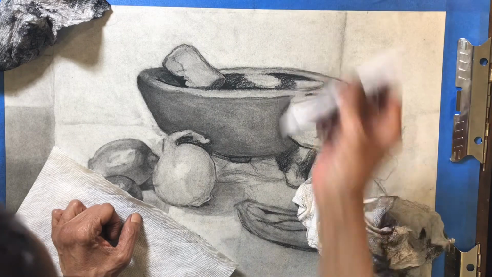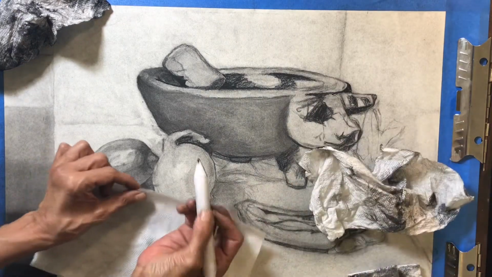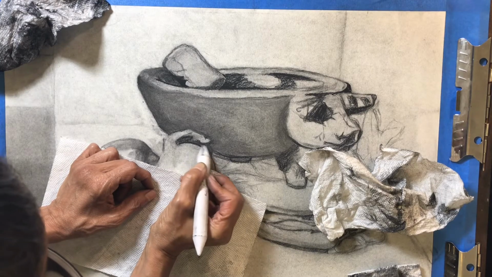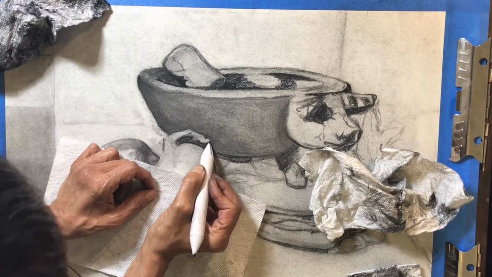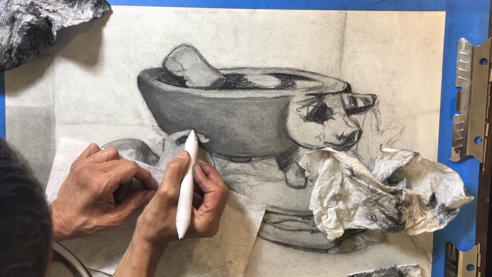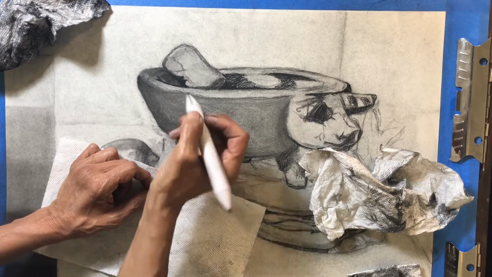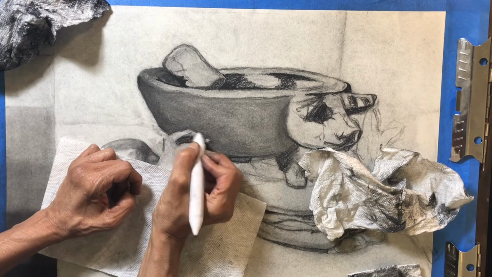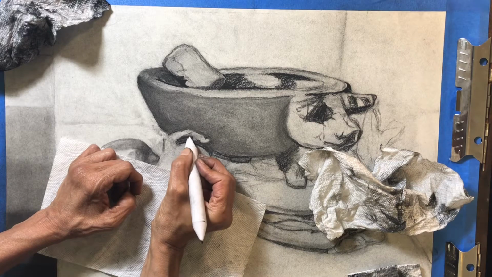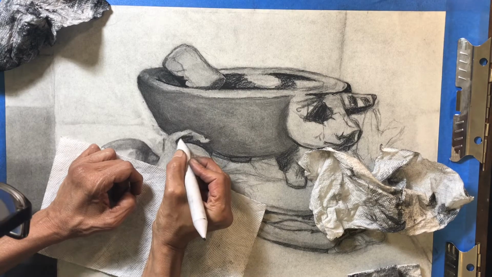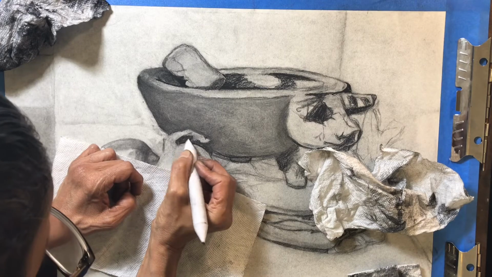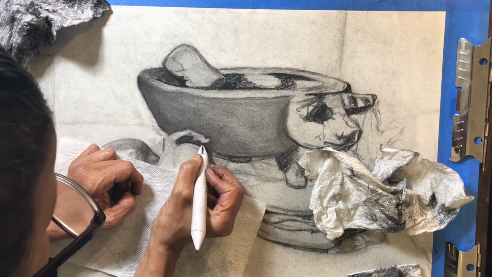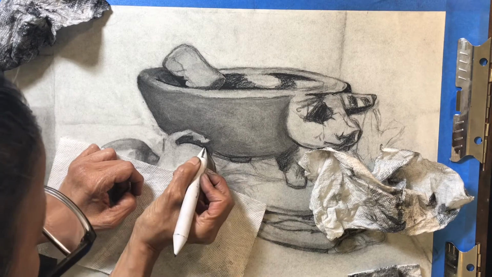So now in here, because my fingers are a little too big to work the finesse of those contours, I'm going in with the blending stump rather, using that because I've got the point here. I can go right up next to the edge of the onion skin, get a real nice fine point, and push that charcoal right up to the edge.